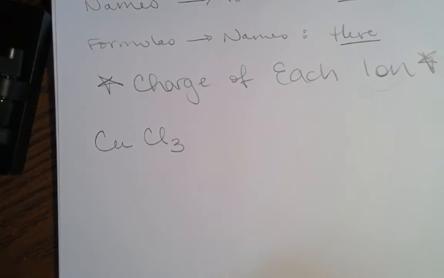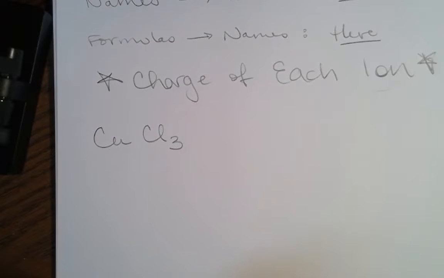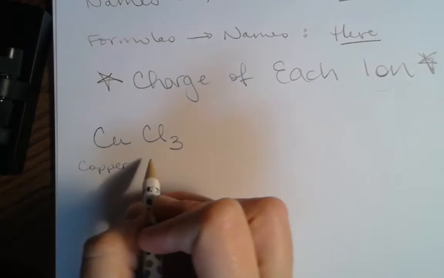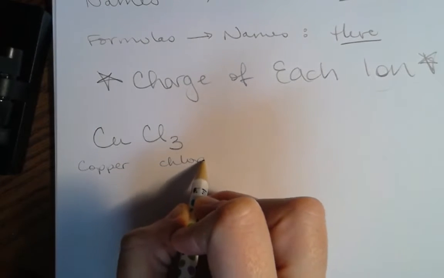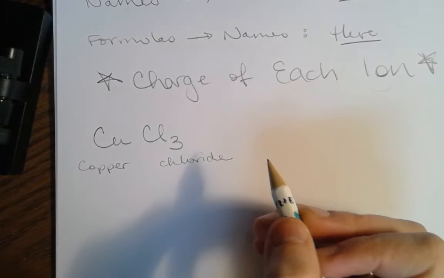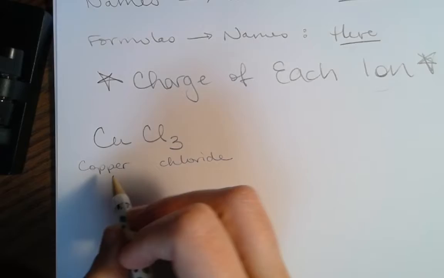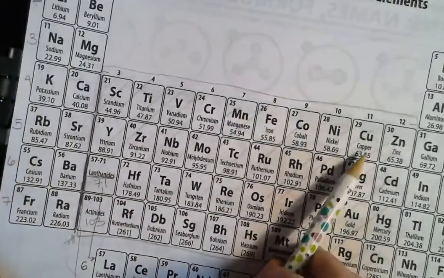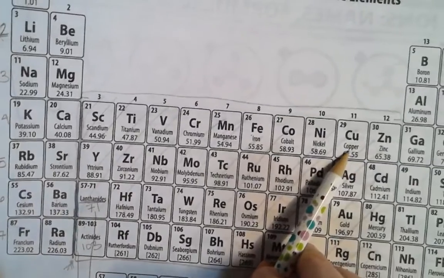Okay. We know that the charge of each ion is the key, so we've got some copper, we've got some chloride, but the charge is the key. Copper is a transition metal. We don't know its charge yet.